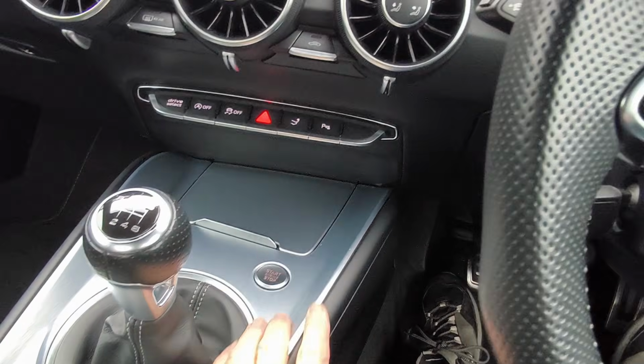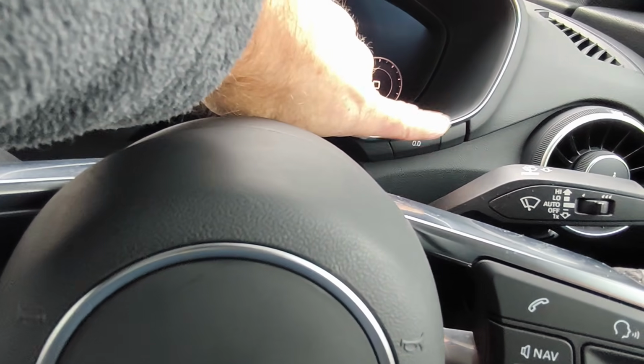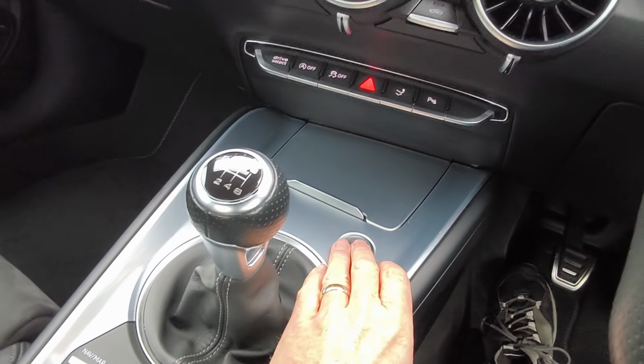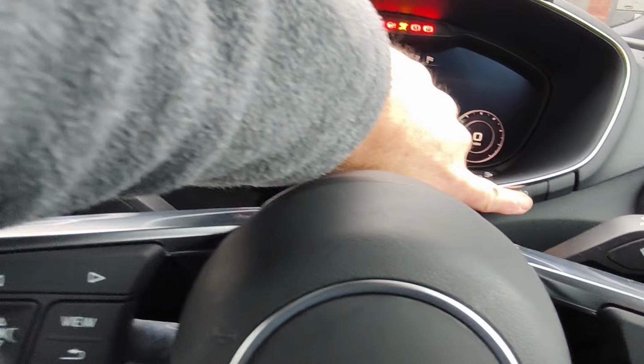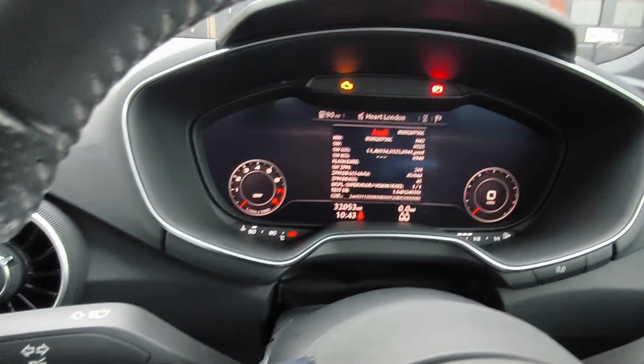But it's very important that you press the button and then you press the trip computer soon afterwards. If there's too big a delay, pressing that button won't have any effect. So let's press the ignition button and then we're going to go 1, 2, 3, 4, 5, long press, and there we go, this menu popped up.